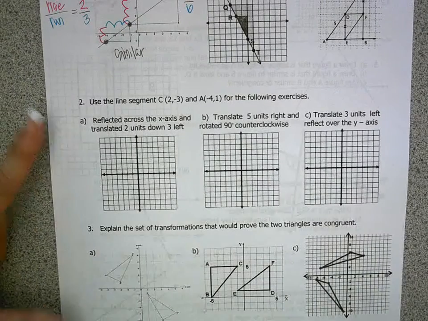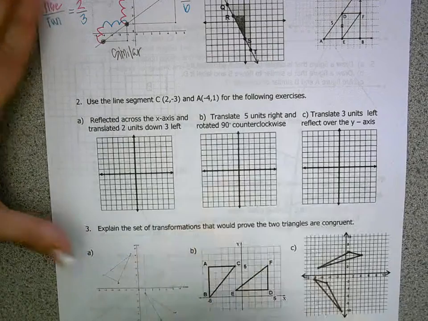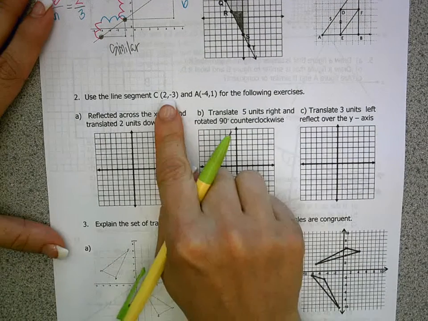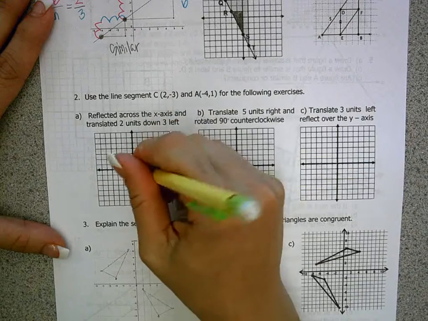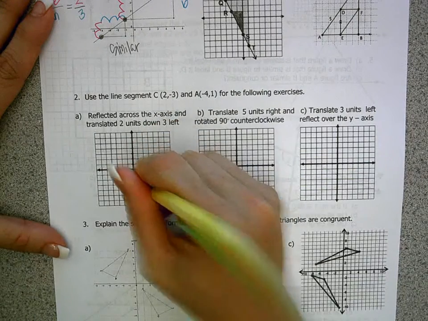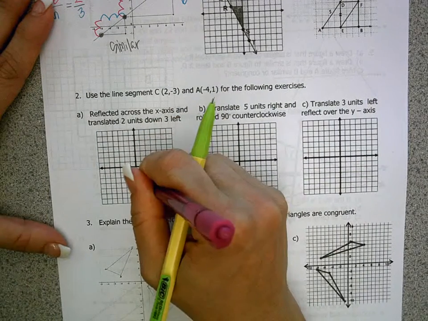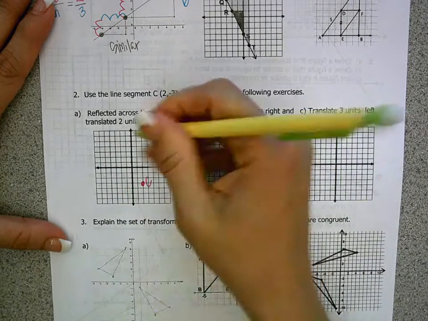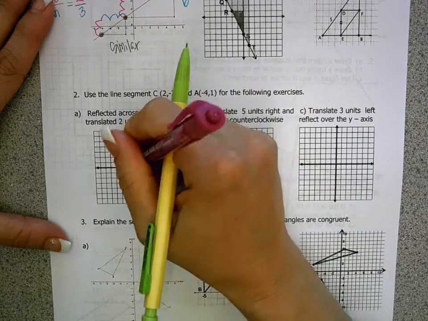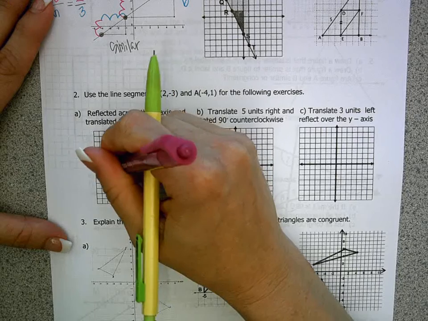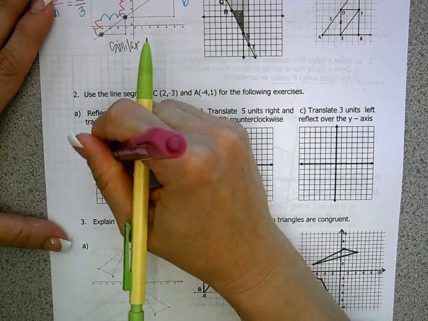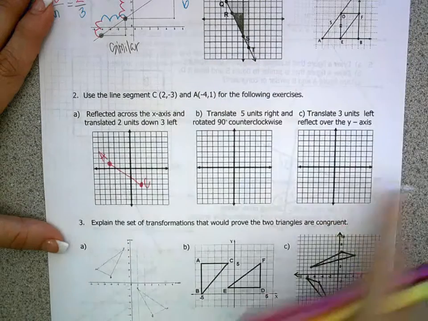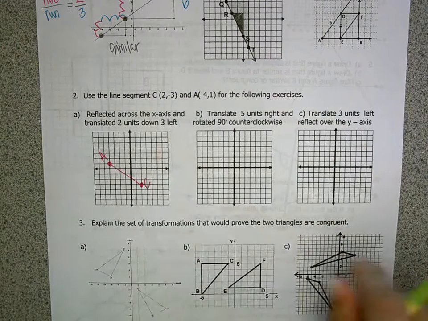On number 2, it says use the line segment for all the following exercises, so you actually have to draw this line segment. Here, 2, -3, so over 2, down 3. Use a different color. That is point C. And A is at -4, up 1, so left 4, up 1. That's your A portion, and you're going to draw that same line segment on all of these.